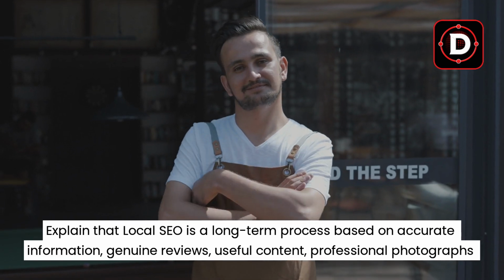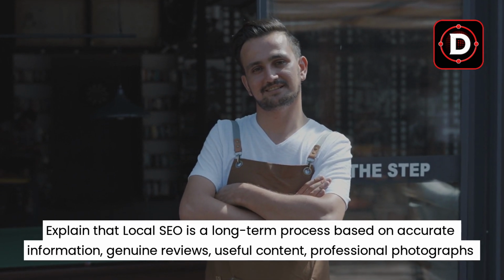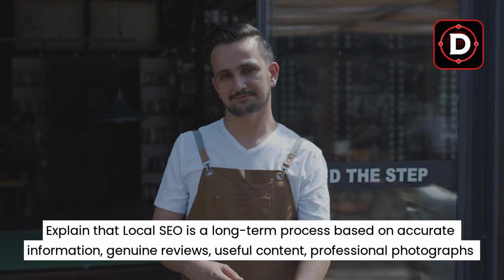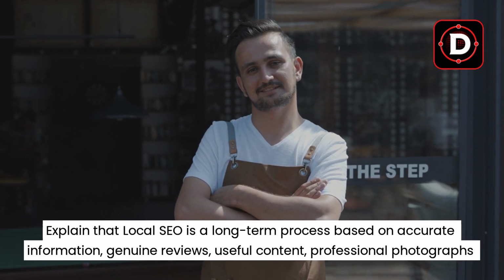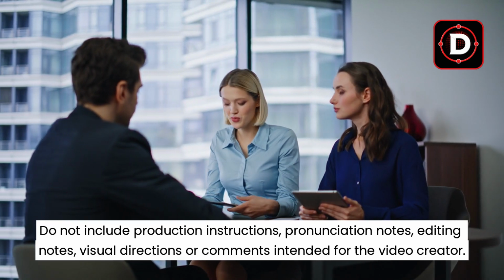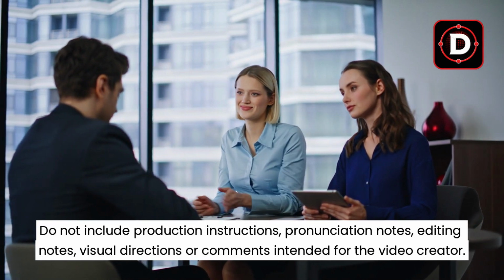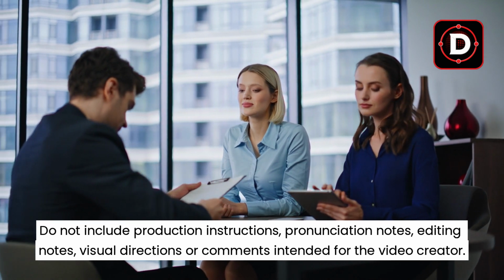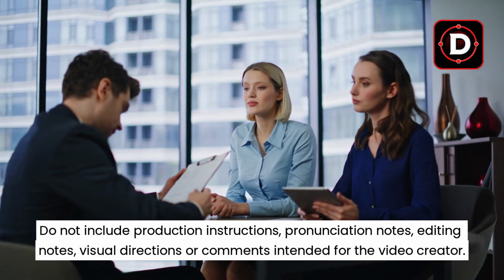Explain that local SEO is a long-term process based on accurate information, genuine reviews, useful content, professional photographs and regular updates. Do not include production instructions, pronunciation notes, editing notes, visual directions or comments intended for the video creator.